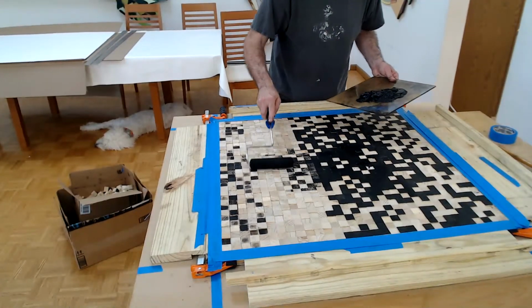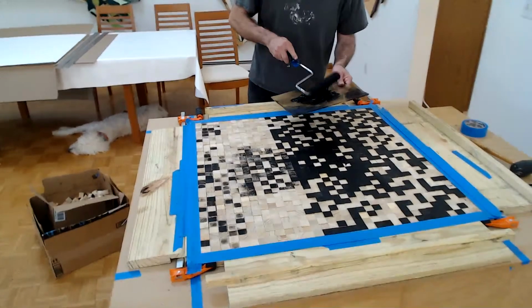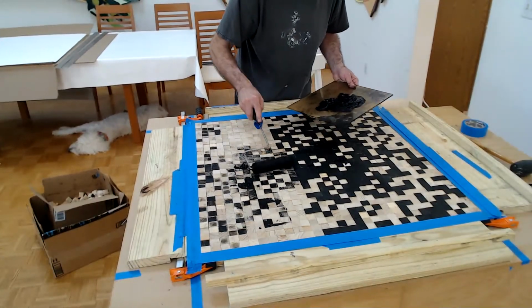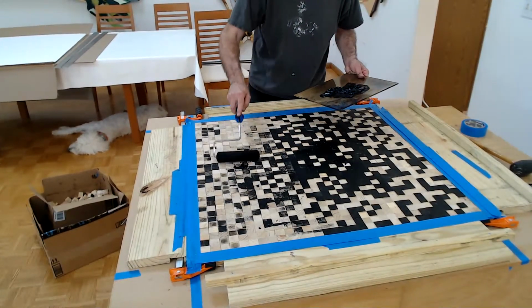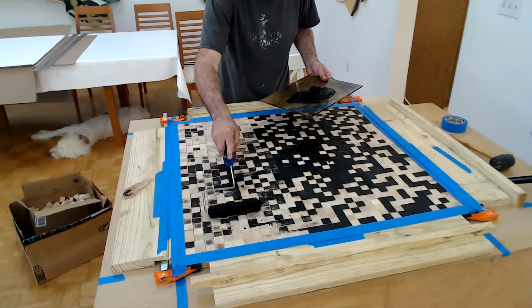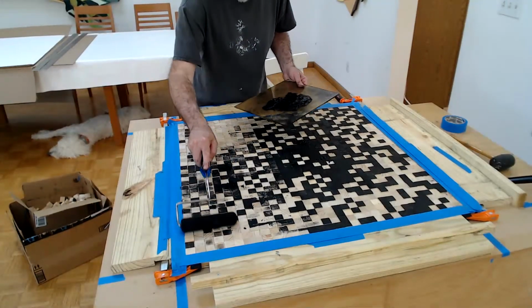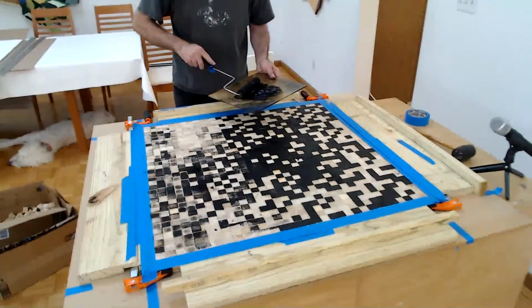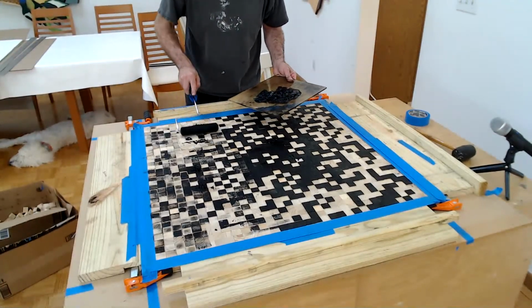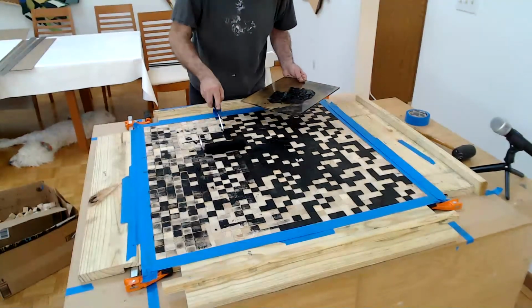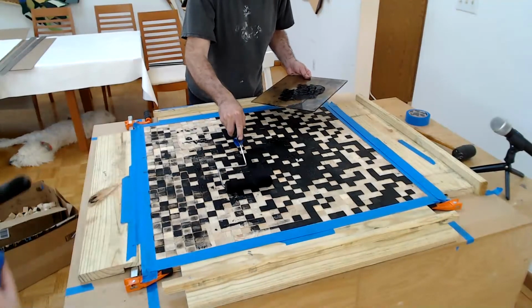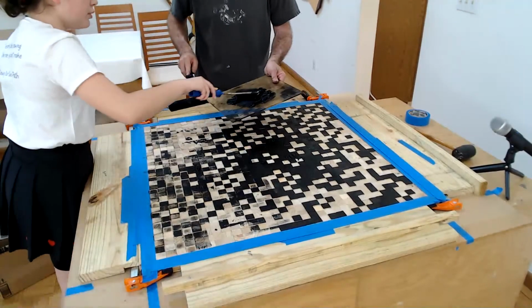Now you'll see here, the taller ones will show up. It does get sometimes a little ink on the lower ones, but it won't print.